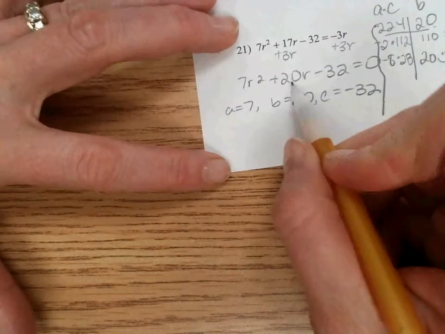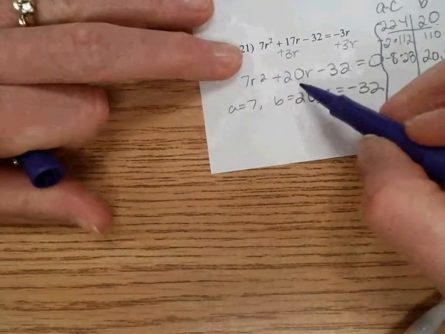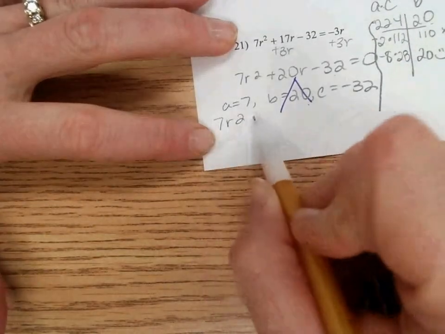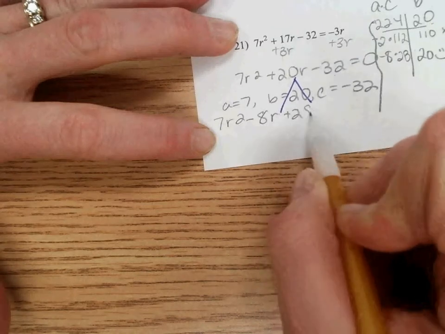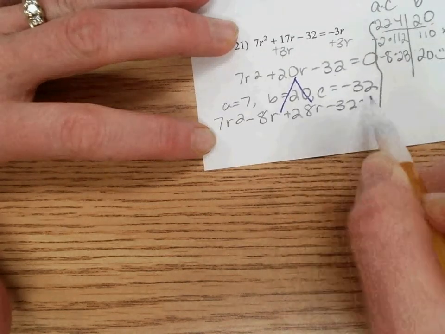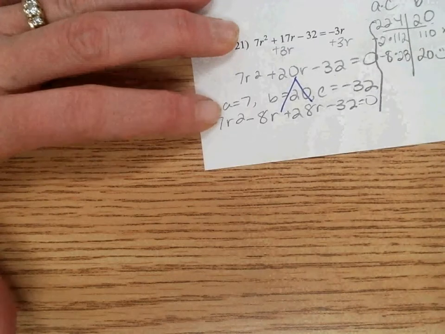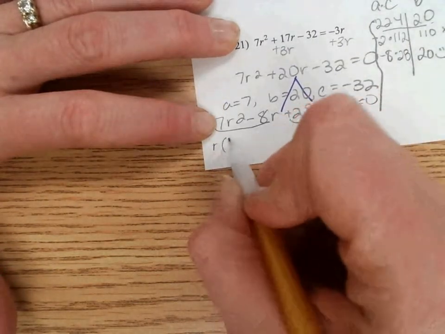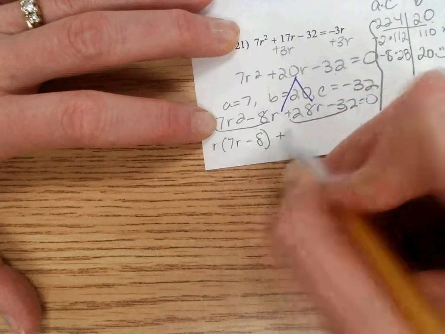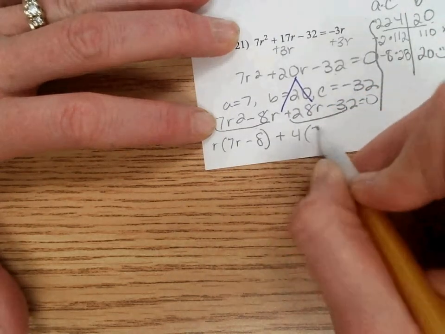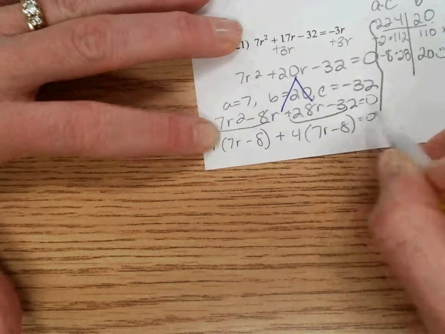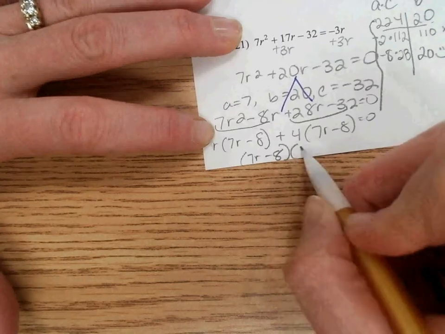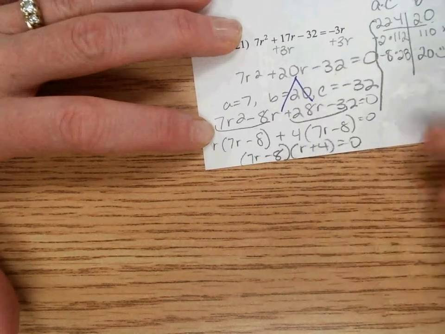So now I can split the middle here. Remember, split the middle, take that middle term and make it into 2 terms so we can factor by grouping. And equals 0. 2 groups. These only have r in common, leaving us with 7r minus 8. These have 4 in common, leaving us with 7r minus 8. And finally 7r minus 8, r plus 4 equals 0.